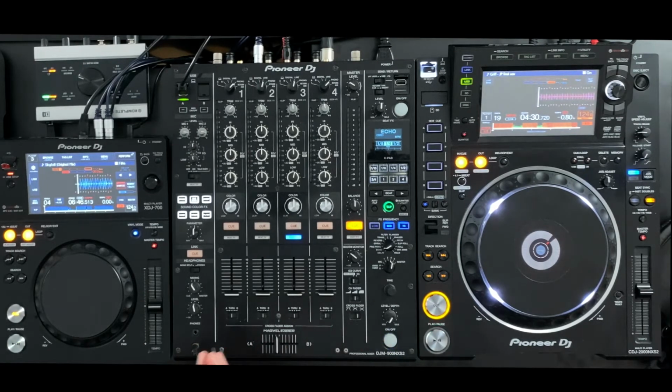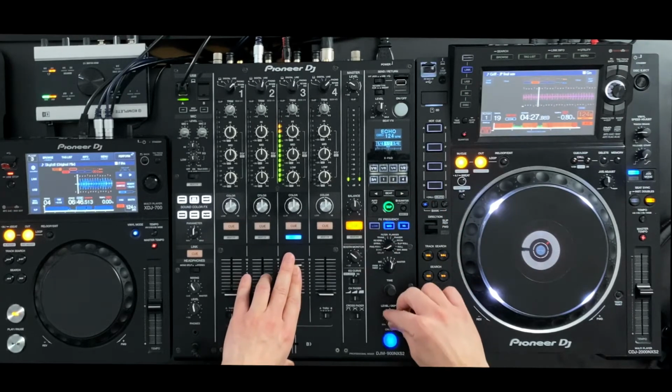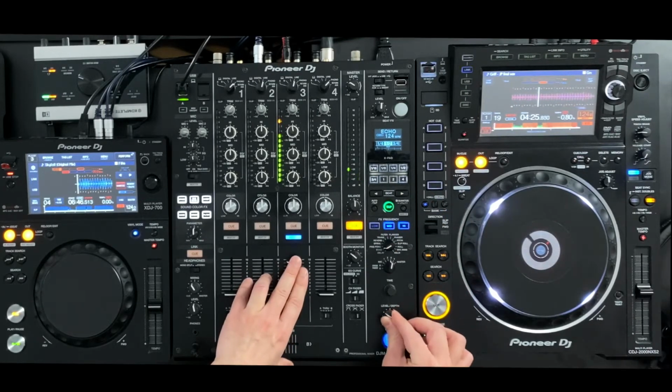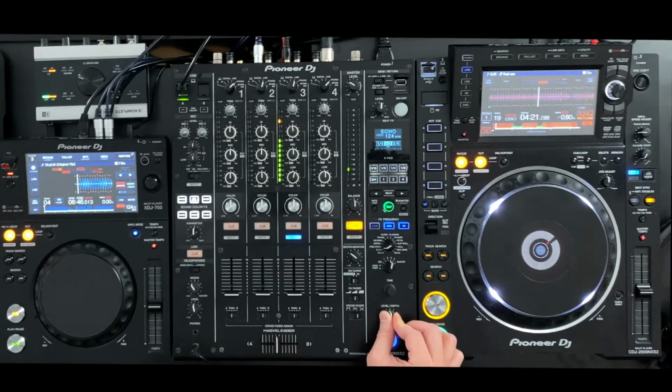This is because if you try applying some echo just before turning down the volume of the track, the delays make it feel as though it's gradually being faded out. Just like this. Apply some echo, turn it down, and they gradually fade out.